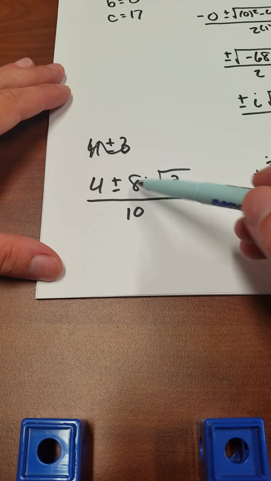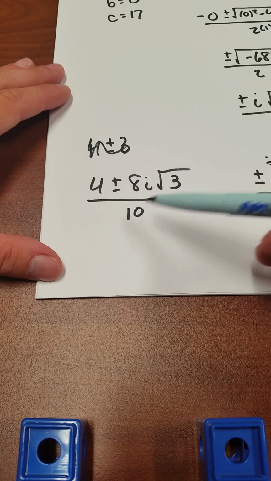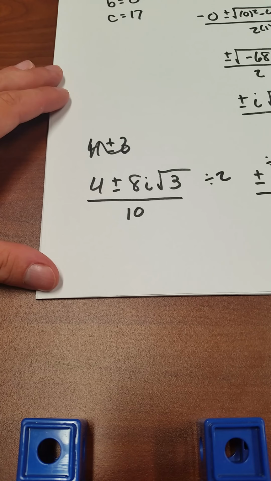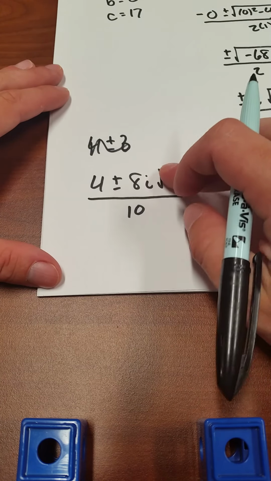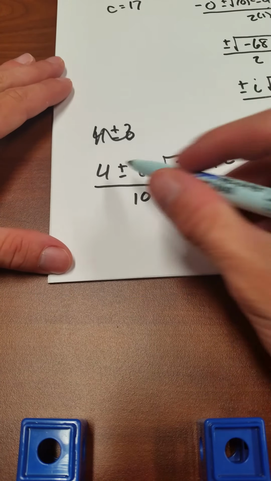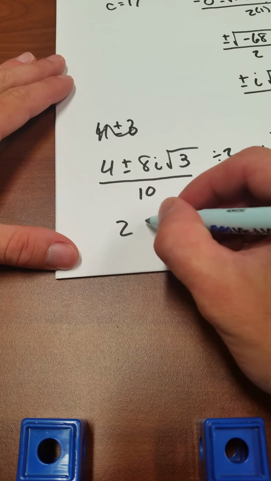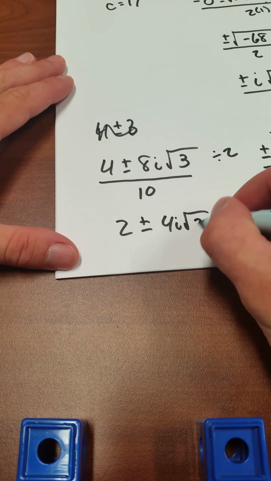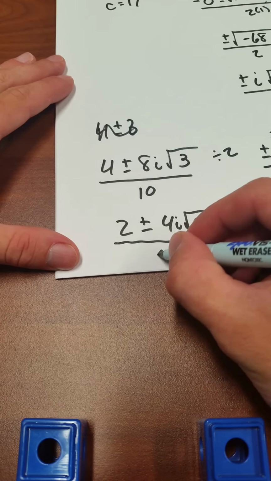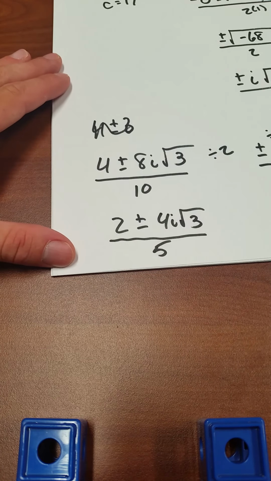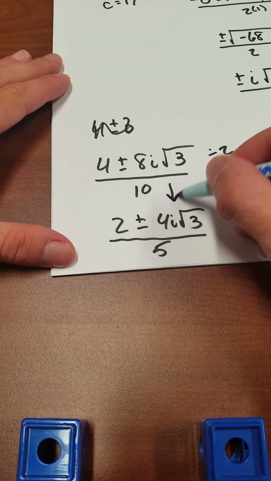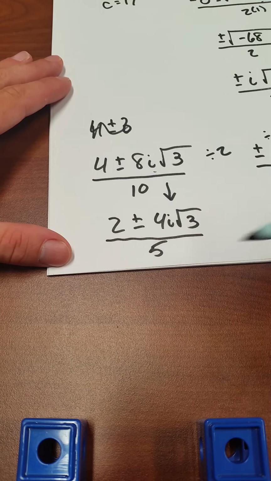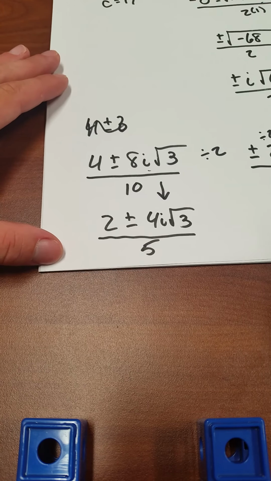So we have a 4, an 8, and a 10. All three of those are divisible by 2. So we're going to divide each one of those numbers by 2. Again, ignore the number inside the square root. That one does not matter. 4 divided by 2 is 2. 8 divided by 2 is 4. And then 10 divided by 2 is 5. So this would be the simplified version of that square root. So at the very end, always check your three numbers on the outside to see if they simplify.